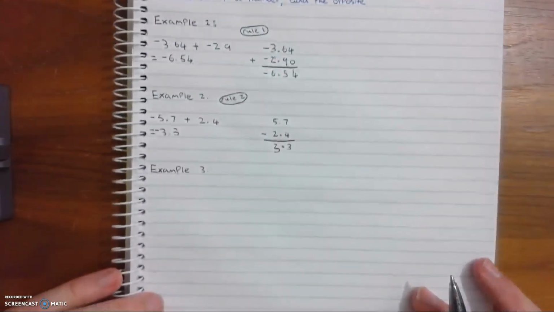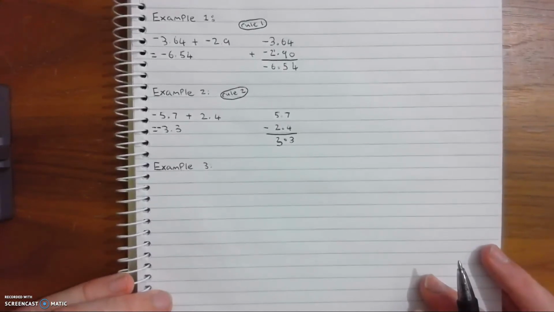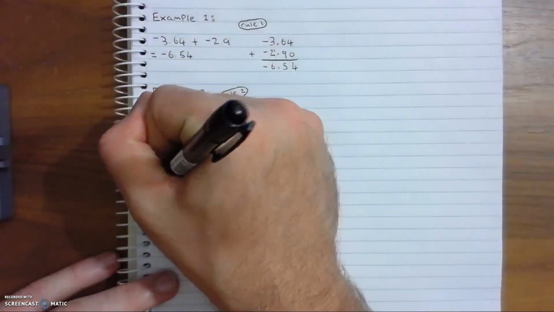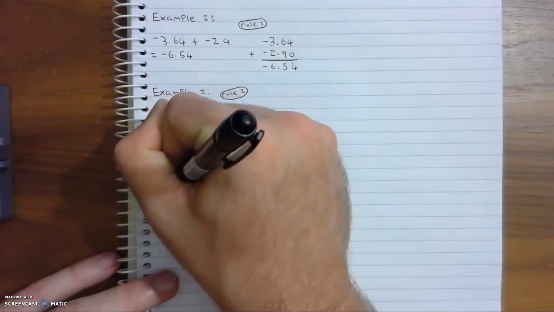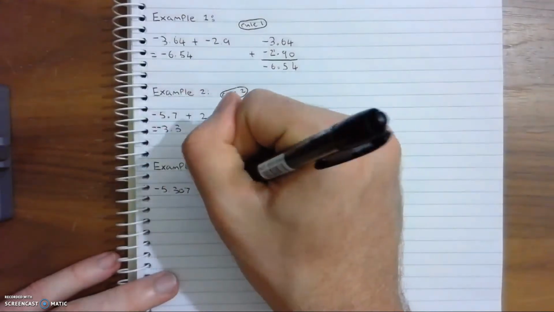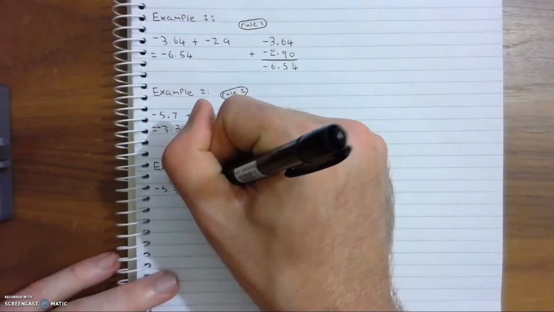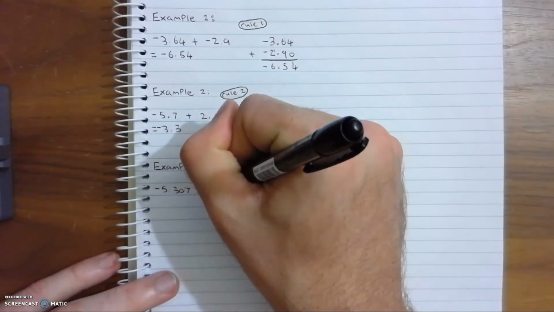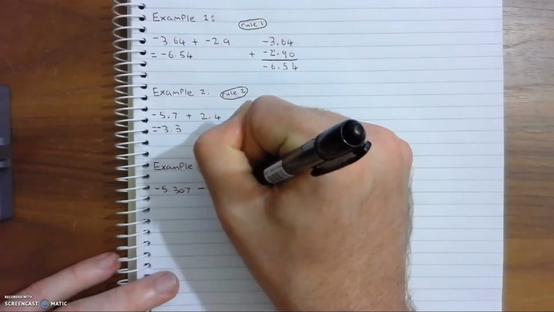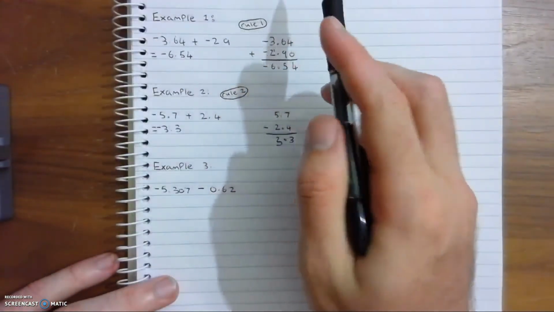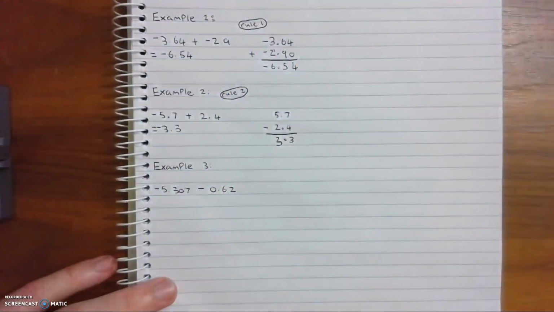Let's move this up a bit. So, let's do negative 5.307 minus 0.62. Now, to subtract a number, add the opposite. That's rule 3.